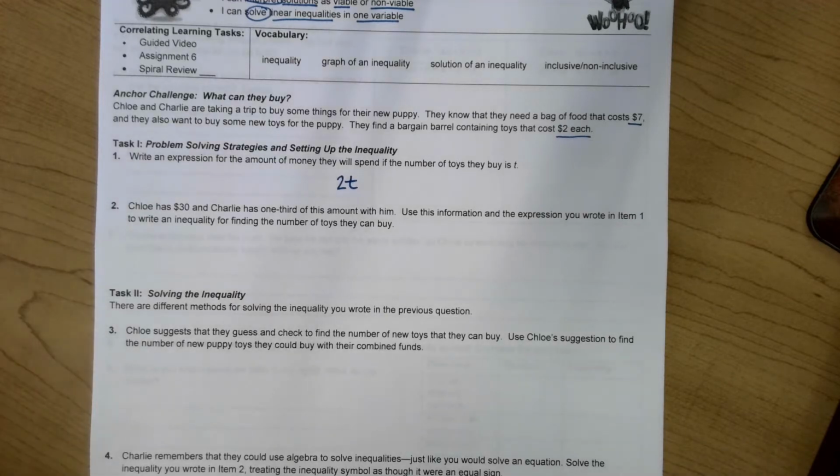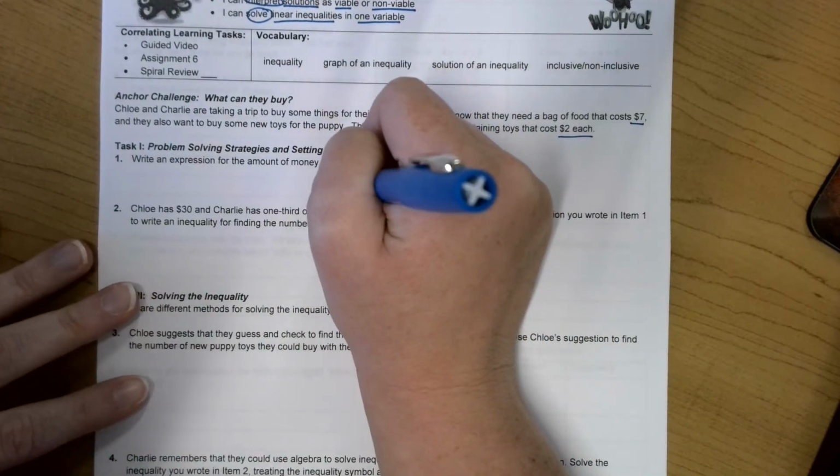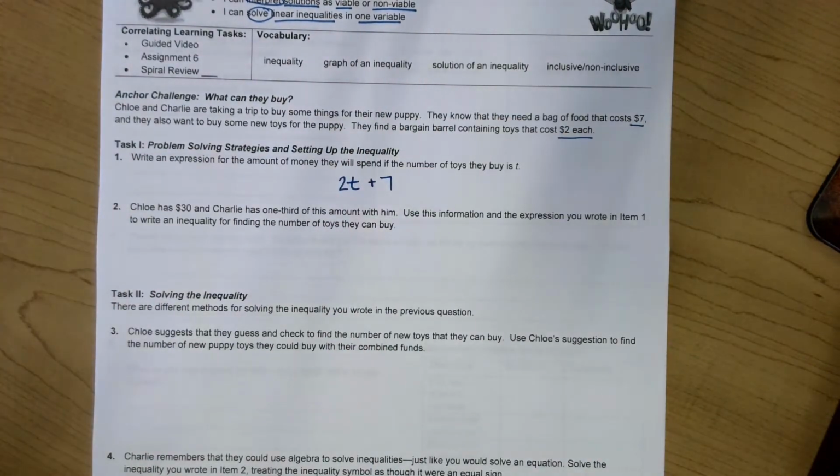I'm just saying. So they can't come home without that dog food. So they have to spend the $7 on that dog food. So 2T plus 7. So that's how much money they're going to spend depending on the number of toys they buy.